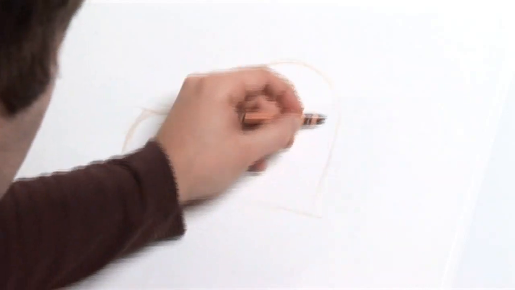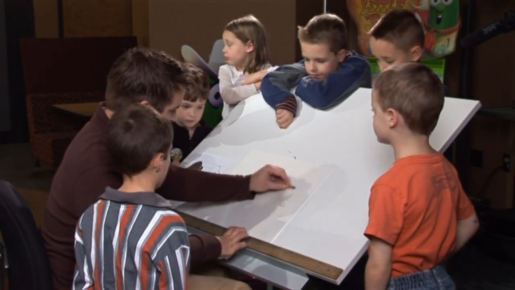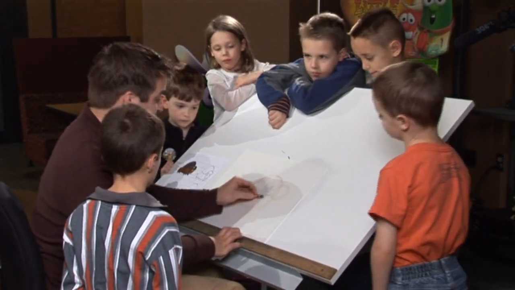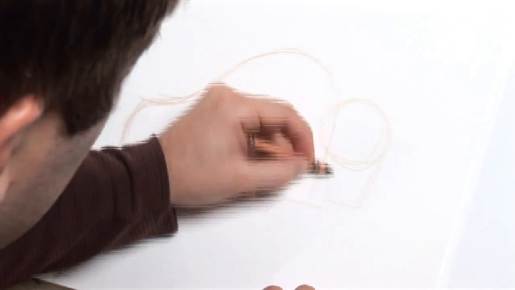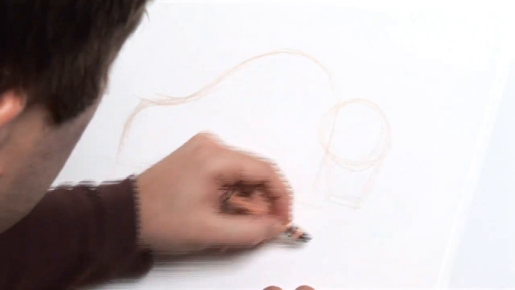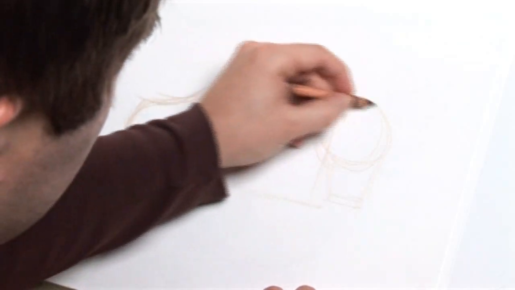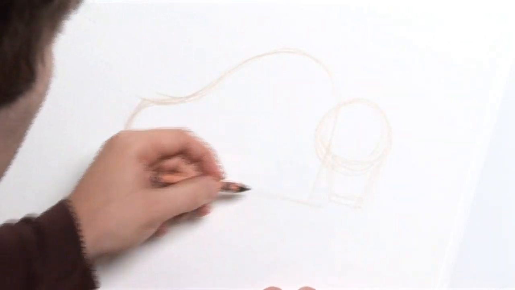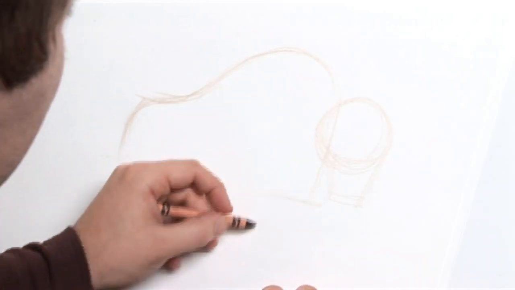Okay, then the next thing we're going to do is we're going to draw a circle shape. That's his tail. This is going to actually be his head. And coming down from that circle shape will be kind of a square shape. And again, drawing real lightly, like I have before, just to make sure that if I make mistakes, I can hide it up with a black crayon a little later.